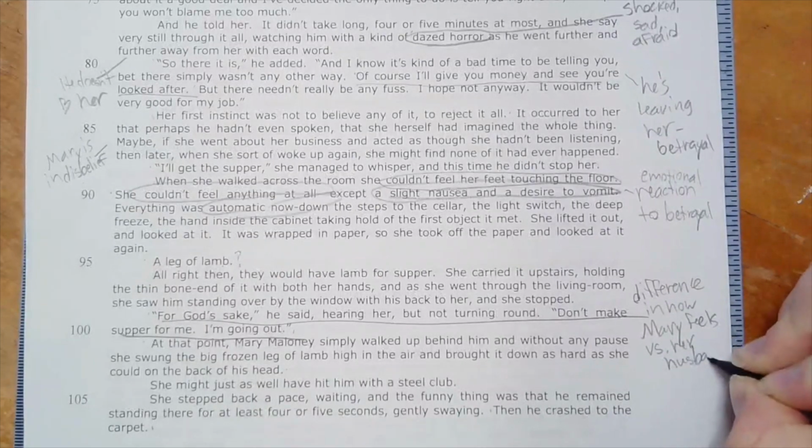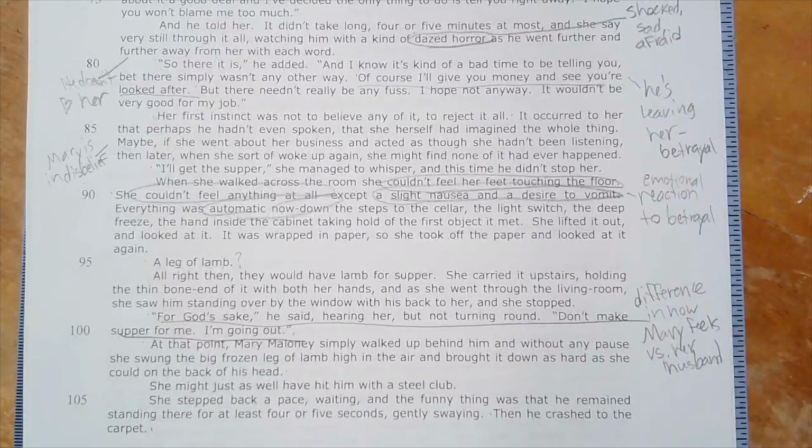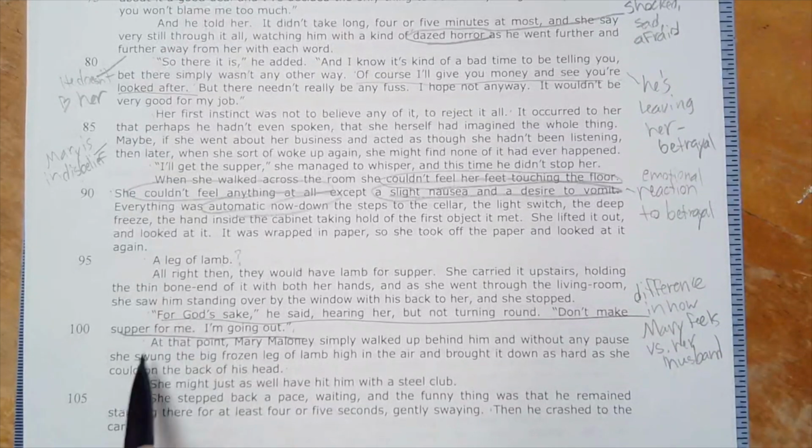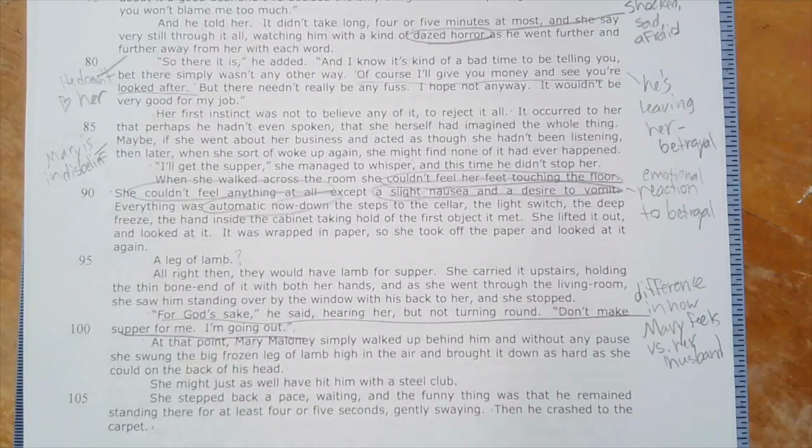At that point, Mary Maloney simply walked up behind him, and without any pause, she swung the big frozen leg of lamb high in the air and brought it down as hard as she could on the back of his head. She might just as well have hit him with a steel club. She stepped back a pace, waiting, and the funny thing was that he remained standing there for at least four or five seconds, gently swaying. Then he crashed to the carpet.